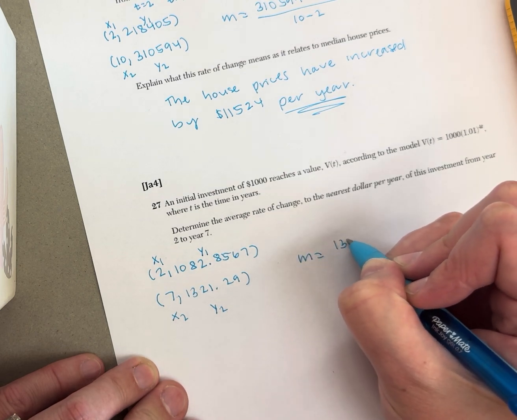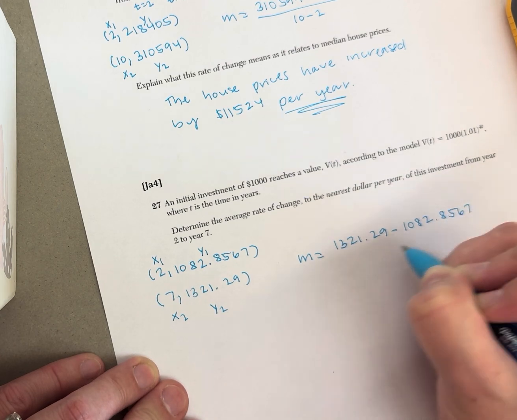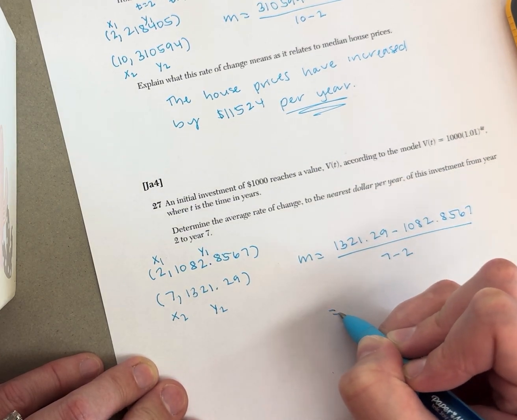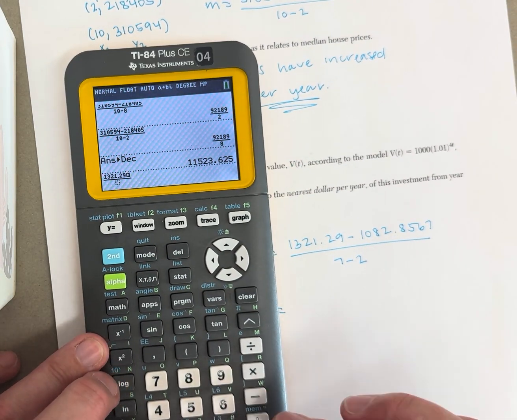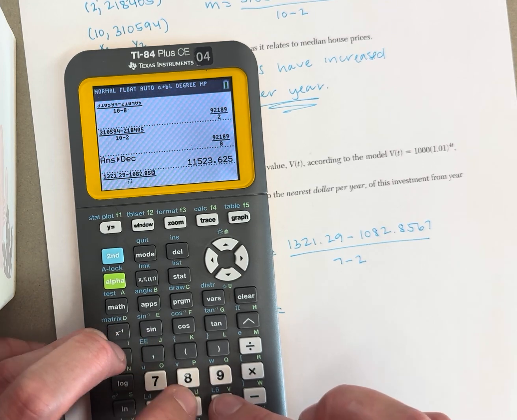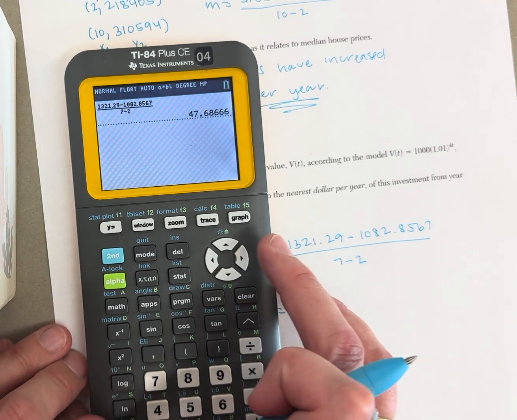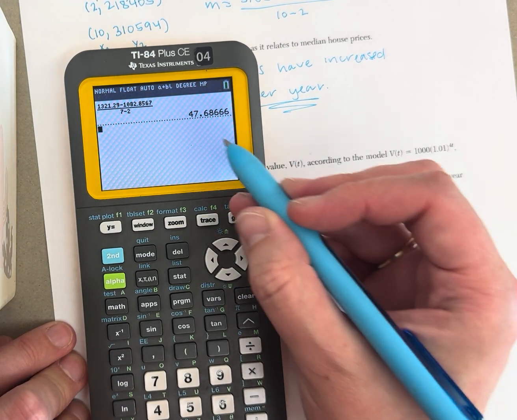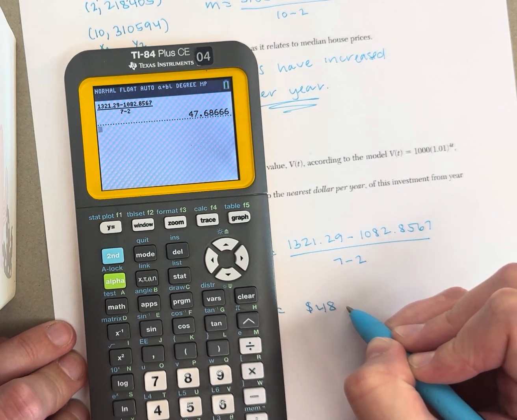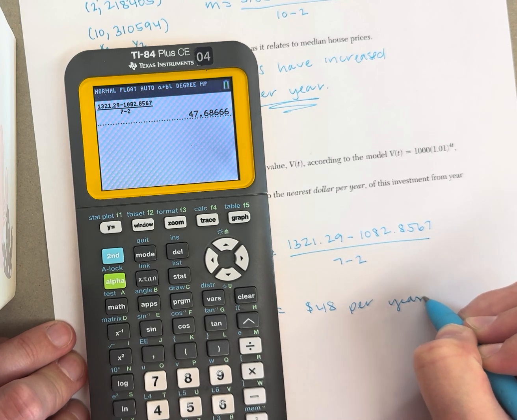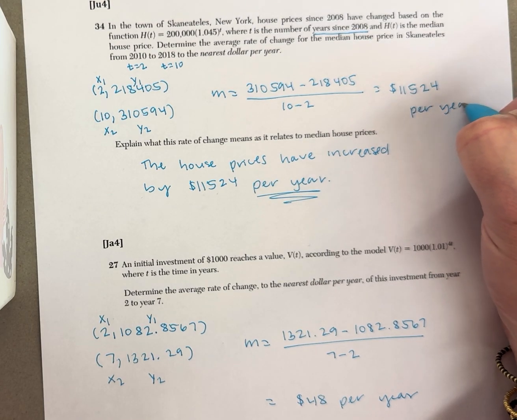So 1321.29 minus 1082.8567 all over 7 minus 2. 1321.29 minus 1082.8567 all over 7 minus 2. And this says round to the nearest dollar, so I don't want any decimals, so 47 is going to become $48 per year. These are all rates. So $48 per year, this is dollars per year.